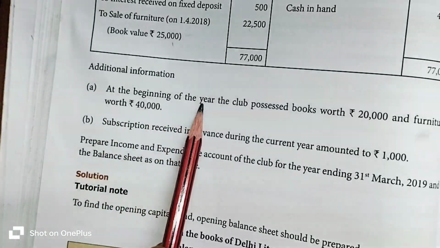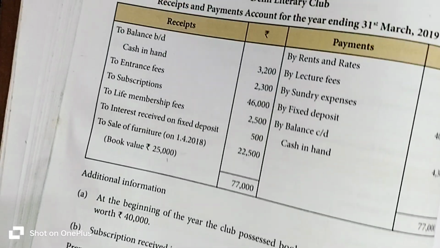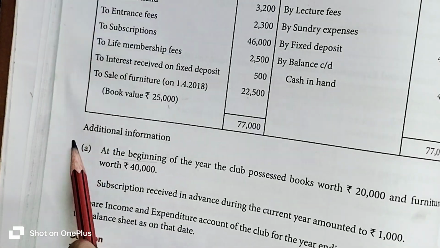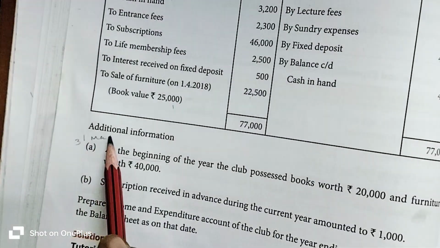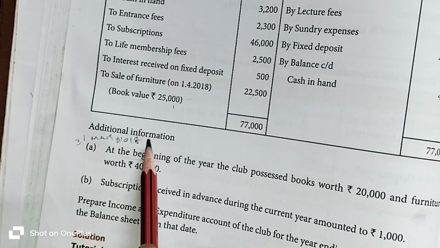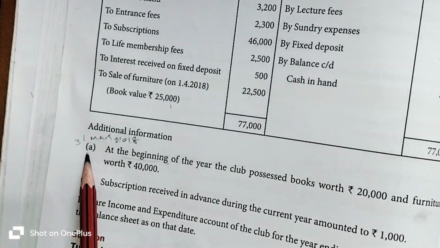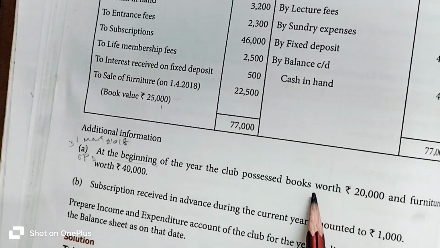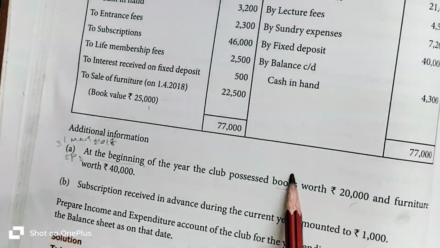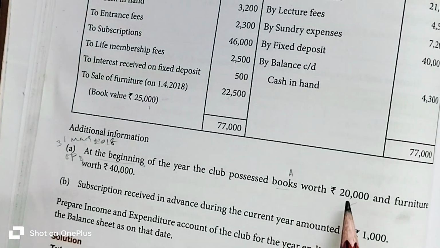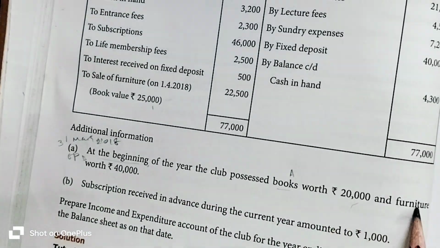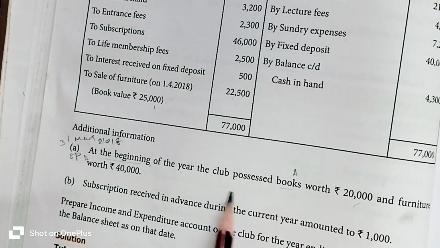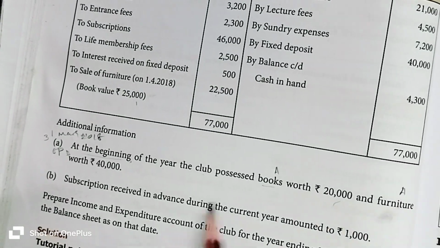At the beginning of the year, so 2019 is the current year, beginning of the year means 31st March 2018. So this is called the beginning of the year, which means the opening balance of the year. The club possessed books worth 20,000 rupees. Books are an asset item. Then furniture worth 40,000. Furniture also comes under the opening balance. Furniture is an asset item.